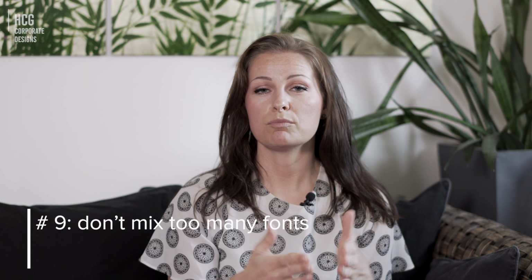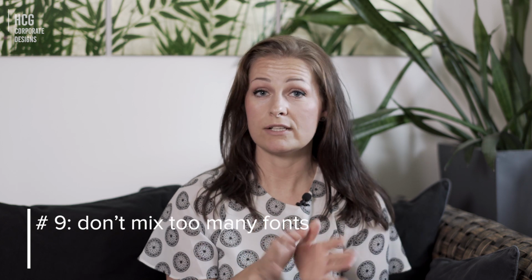Number 9, don't mix too many fonts. As mentioned earlier, it's good to have contrast in your layout, but never wildly combine too many completely different fonts. Use, let's say, a maximum of 2 or 3 different fonts in various styles, like bold, italic and so on, because that really goes together nicely.